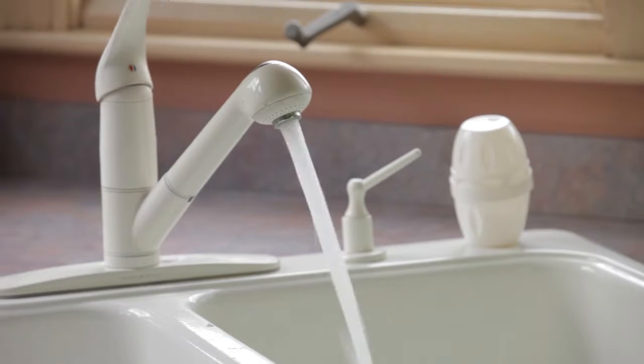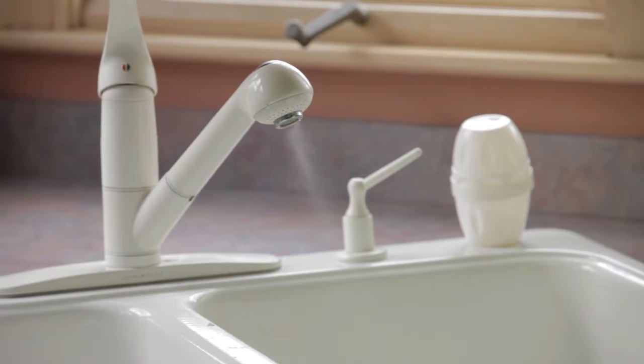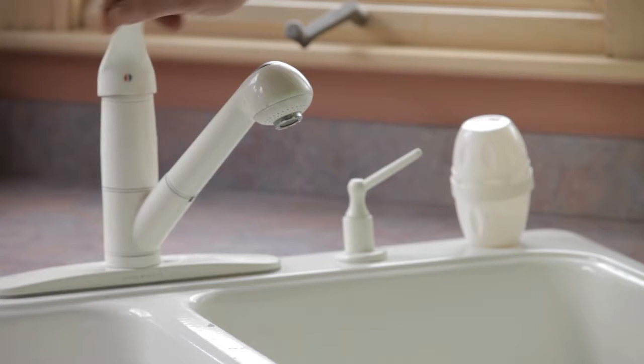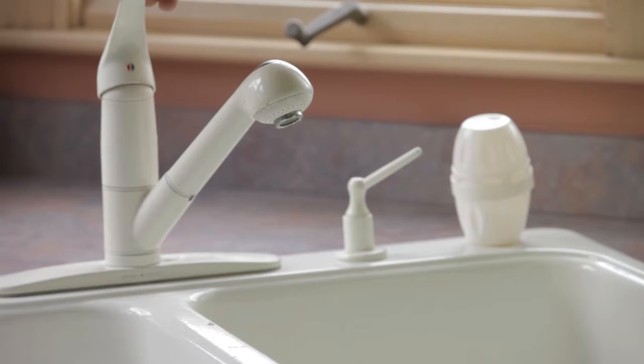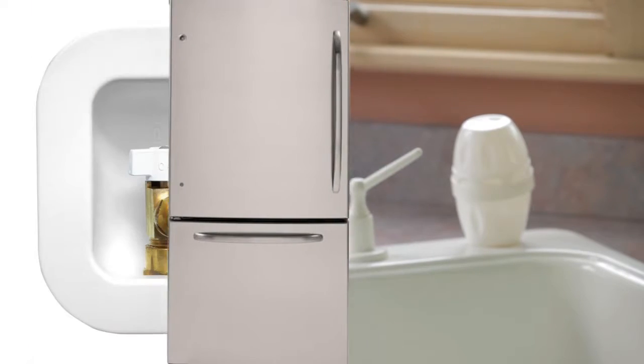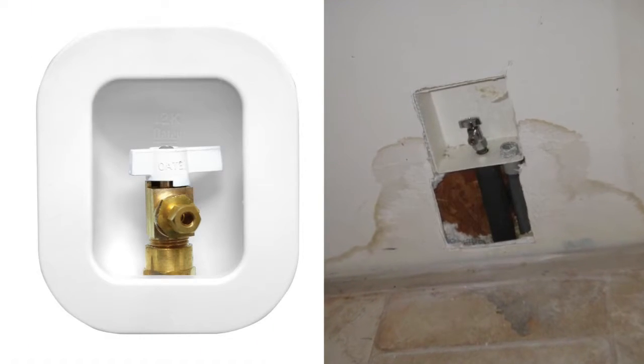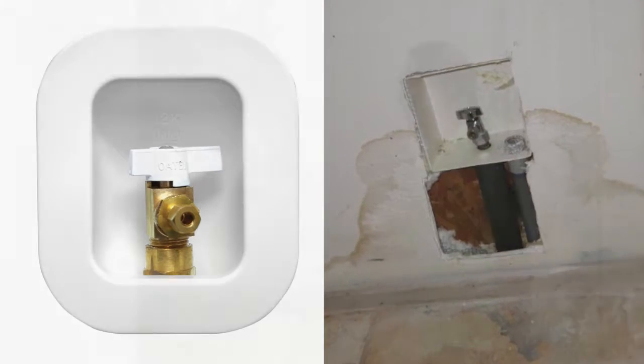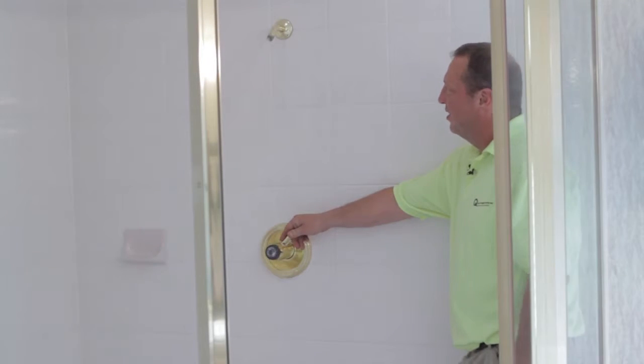You can open either the hot or cold side first and then close it before opening the other side. Continue doing this to all fixtures. Remember to also blow out the water line and ice maker connected to the refrigerator. Additionally, open the shower diverter in the tub area to ensure all water is cleared.